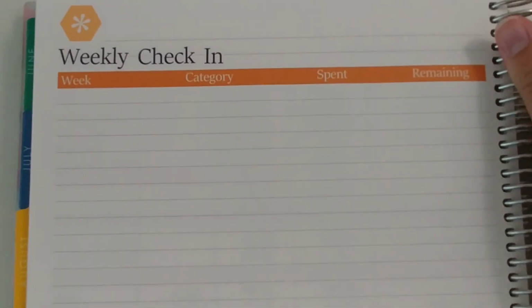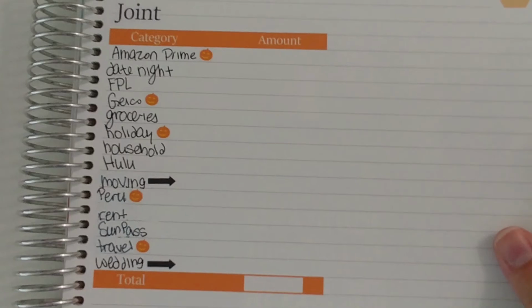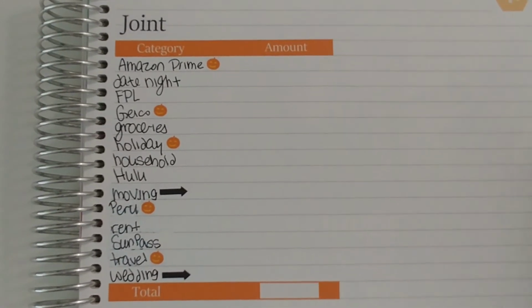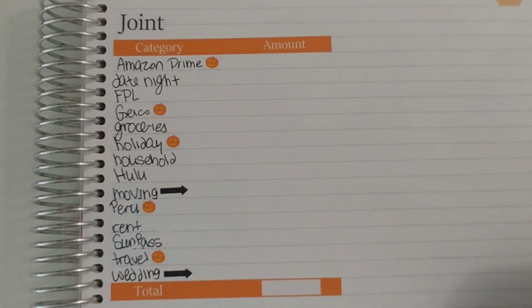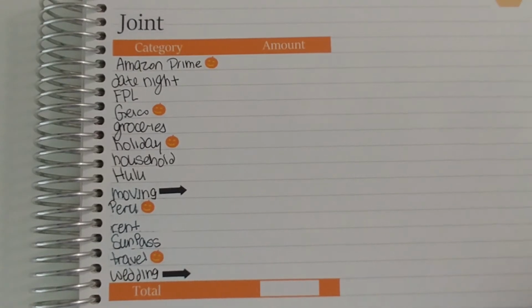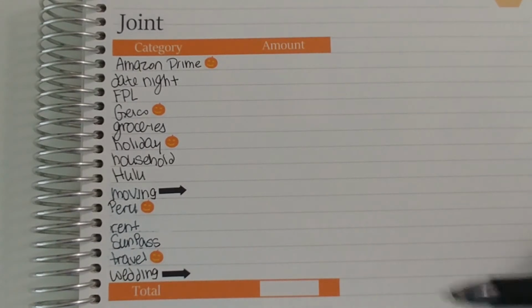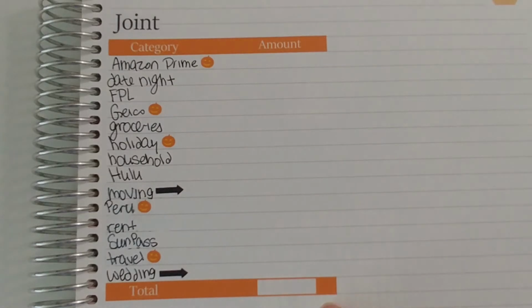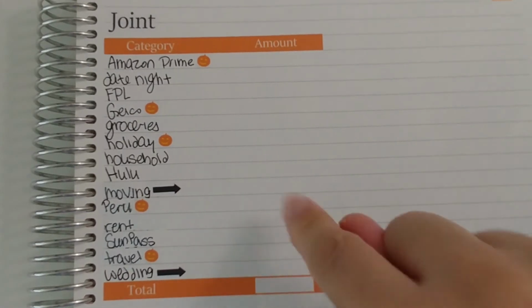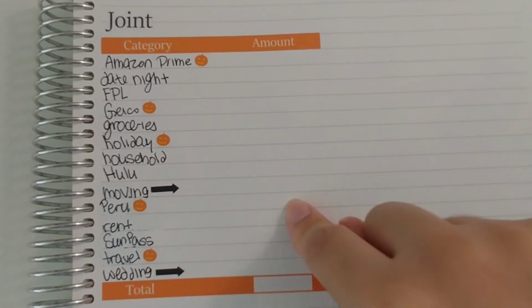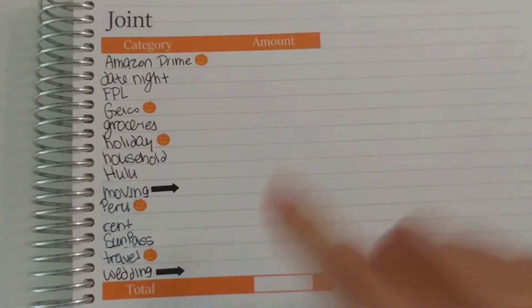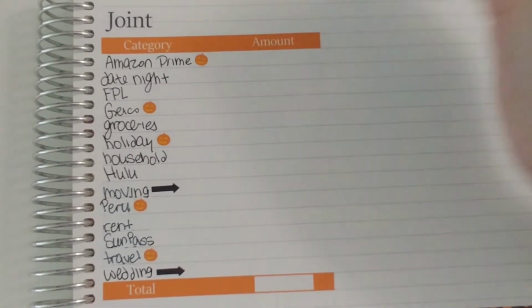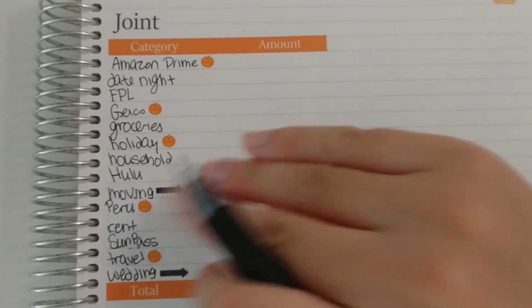On the next page is just the weekly check-in, and this gets filled in each week. And then this last section I have here is the joint section. So this is just my half of the joint. So what we do is we split all of our expenses in half, and we each pay from our individual account, and then we transfer it to the joint. So again, if any of these values seem a little low to you, it's because it is from my personal, it's for my half. Wow, that took a while. So if anything seems a little low to you, it's because it's just my half, not the total amount.